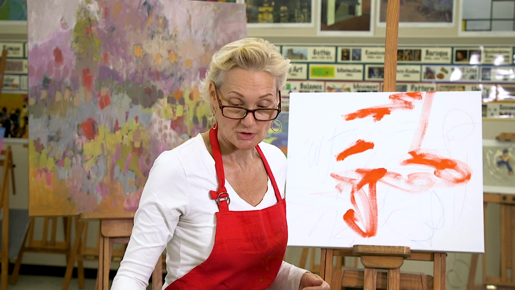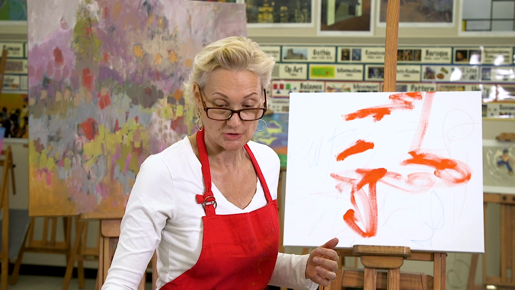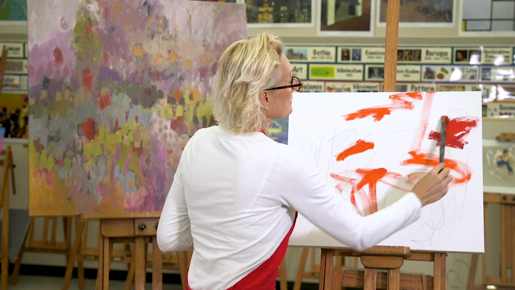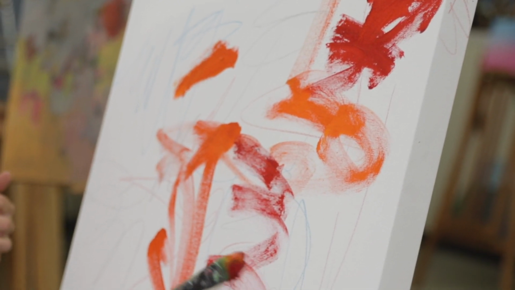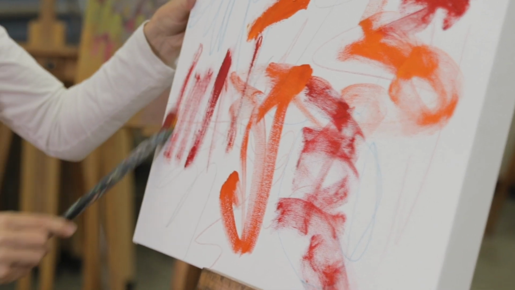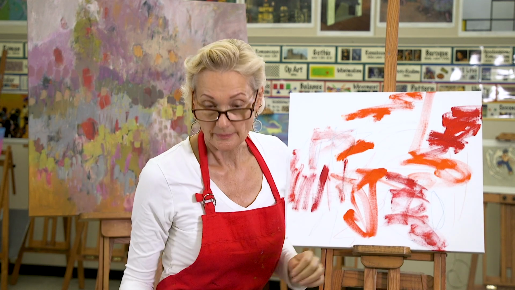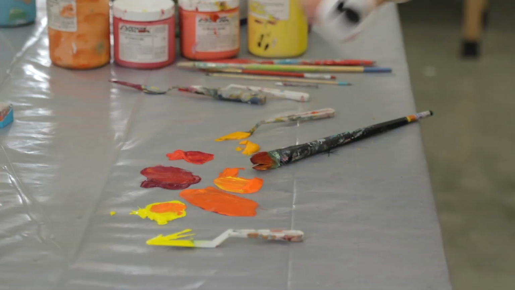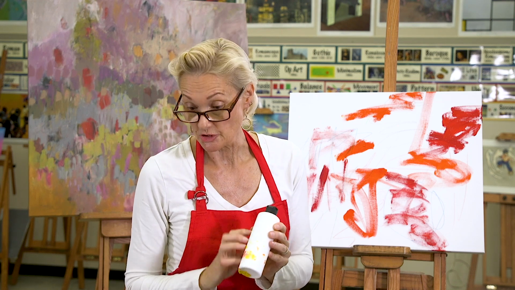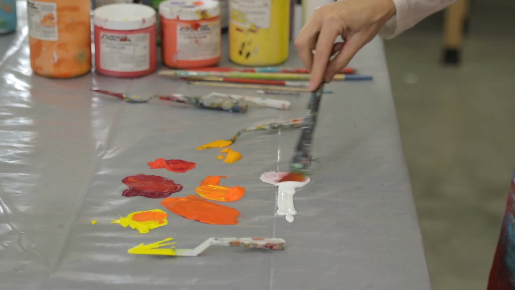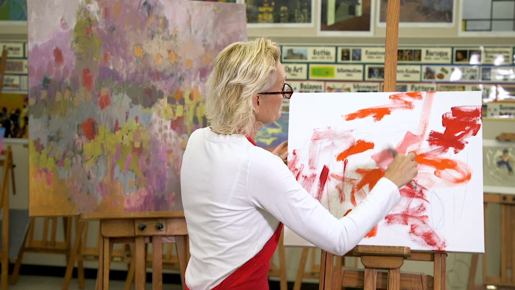So as we build up the texture here, I'm going to add a little bit more, and then we can also scratch into the surface, and that's going to create texture for us. We'll cover the sides as well. And I'm going to add some white as well. And for my white, I like to actually use gesso. So this is Nova Colors Gesso. And we're going to just dip the same brush that I've been using into the white. We're just going to give us a lighter color here.